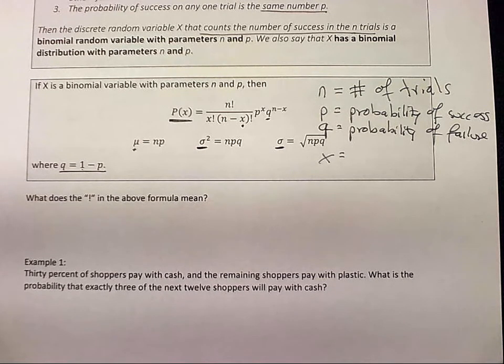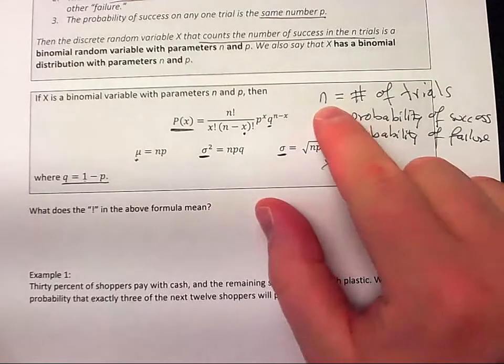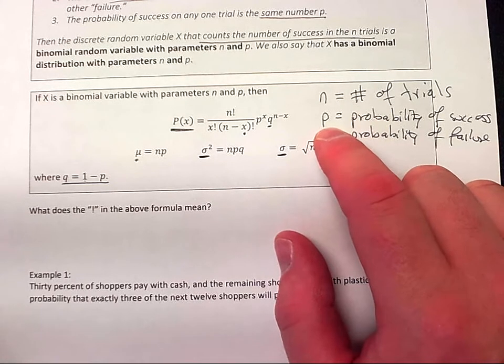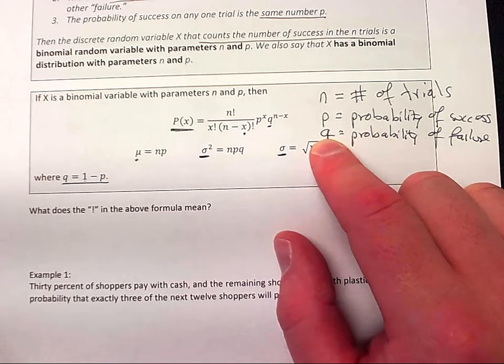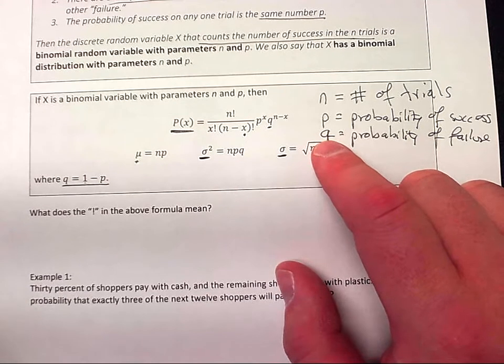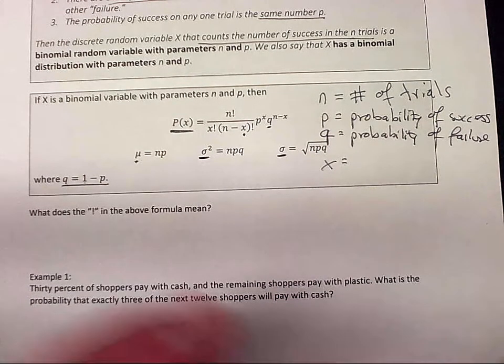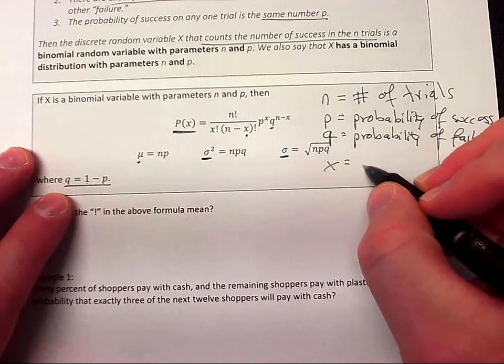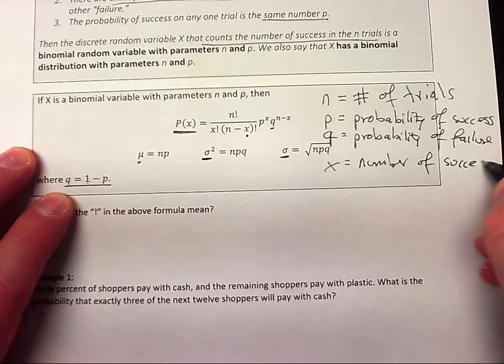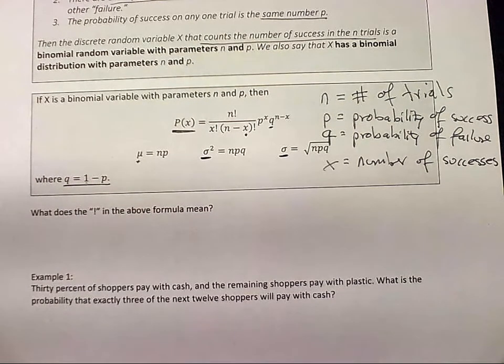So you can think about that as the number of successes that you're looking for. So again, if you flip a coin 10 times, you have 10 trials. I'm going to tell you that getting tails is success, so I'm going to give you some probability associated with that. From that, you should be able to calculate the probability of failure. And now if I say, hey, I'm flipping a coin 10 times, I want to find the probability that I get 7 heads, then you can think of x as being the number of successes. Everybody good with it?